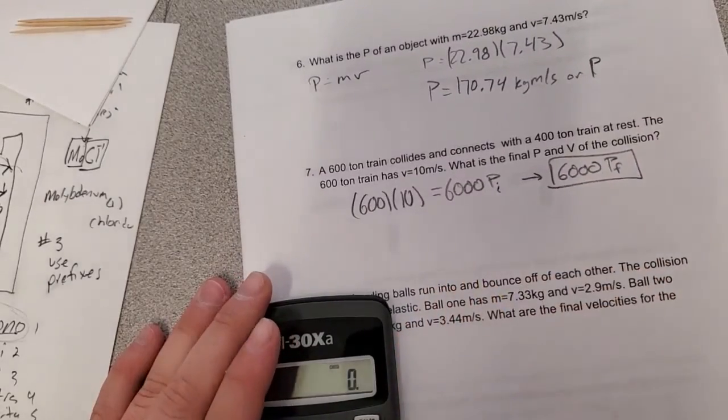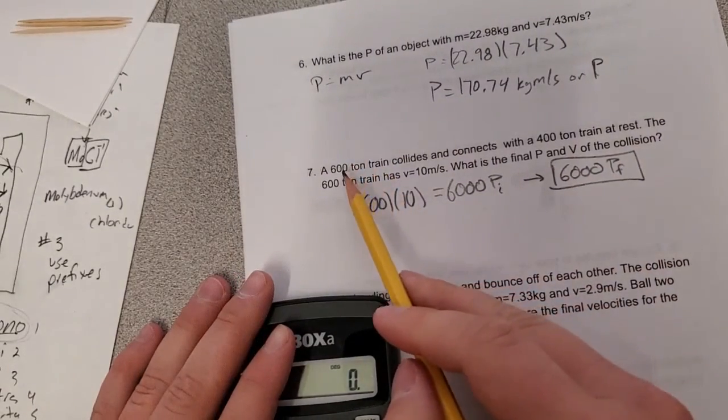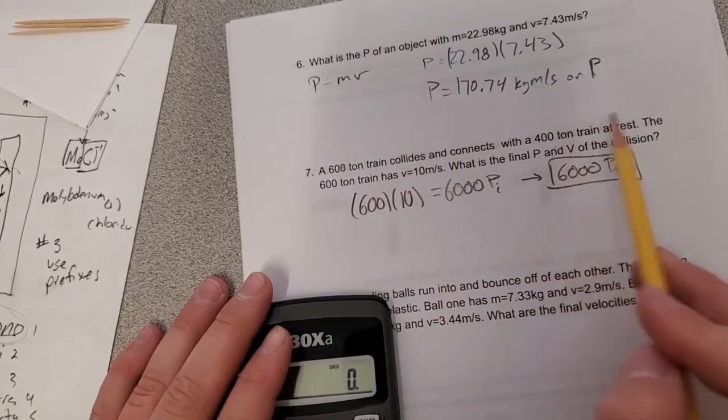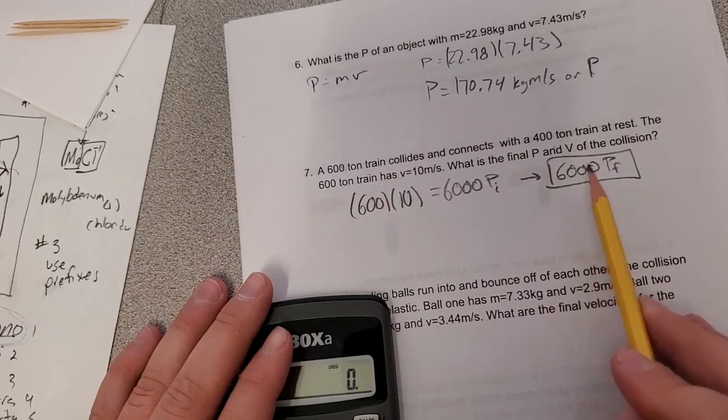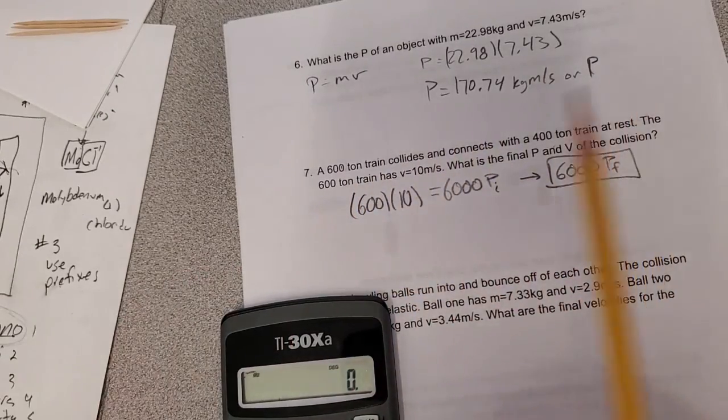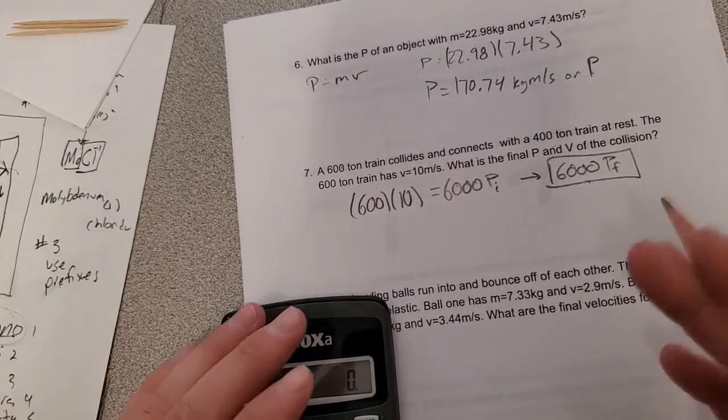Now, I know you guys are wondering about changing this to kilograms. You don't really need to because they're both in tons, right? 600 ton and 400 ton. And we can just leave it in this form. But if you wanted to change it into kilograms, you could. You would just have to look up the conversion. But you don't need to for this problem specifically. But for all the other problems, you should.